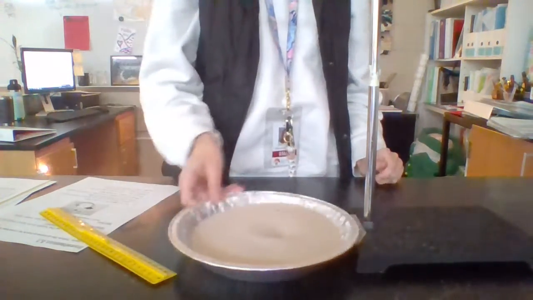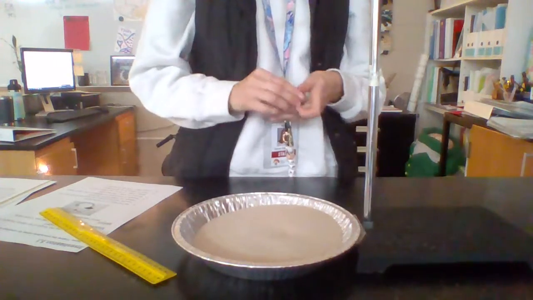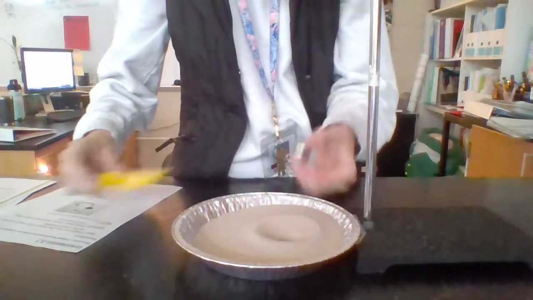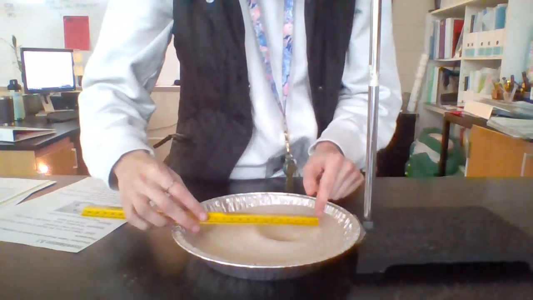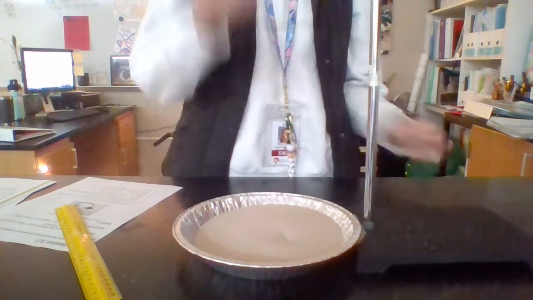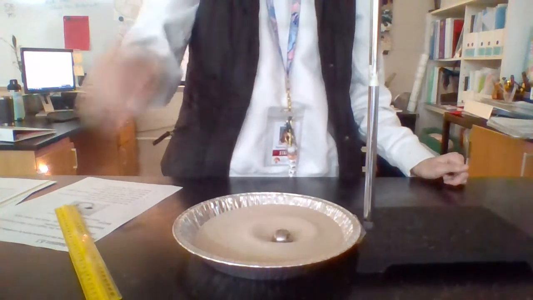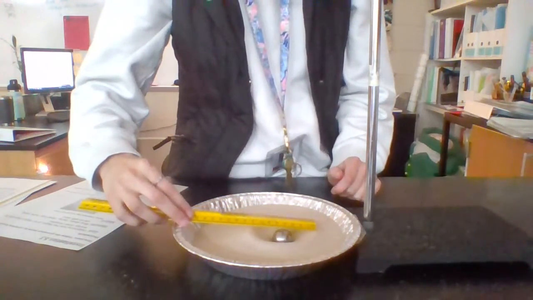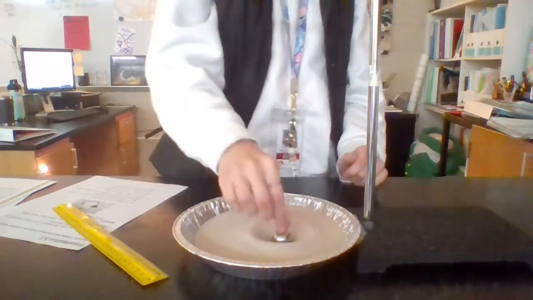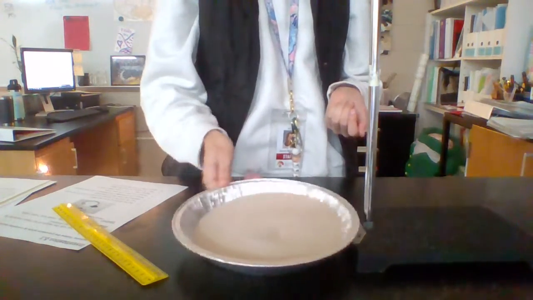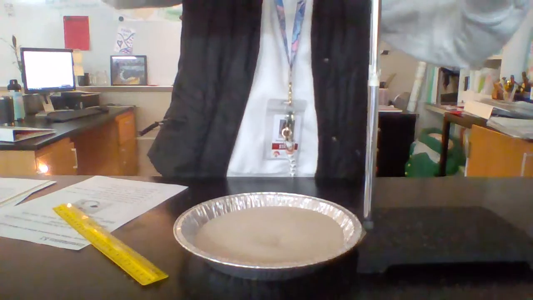That's about 7.5 centimeters. Trial 2. That's 8 centimeters. And trial 3. And that's 8.5 centimeters. So it got quite bigger as we did those trials. Find your average for 40 centimeters.